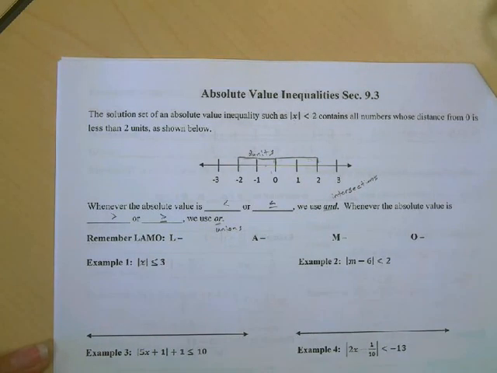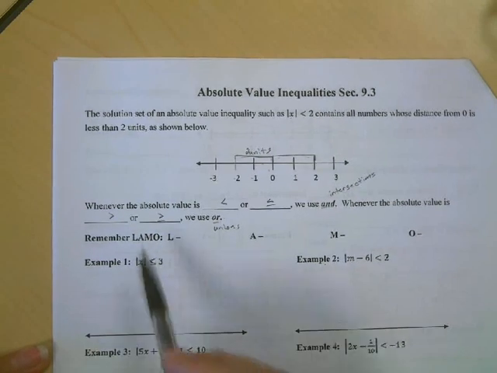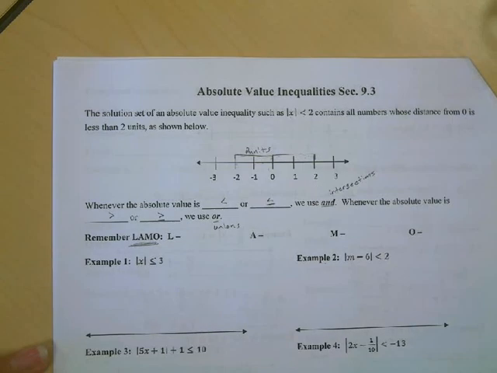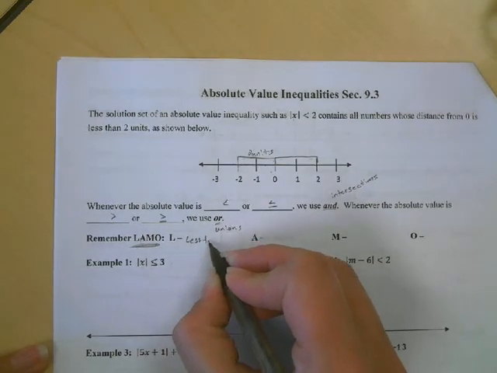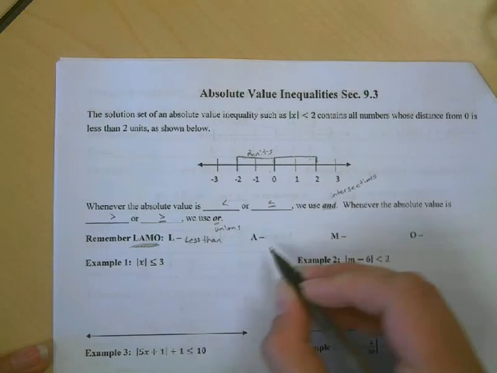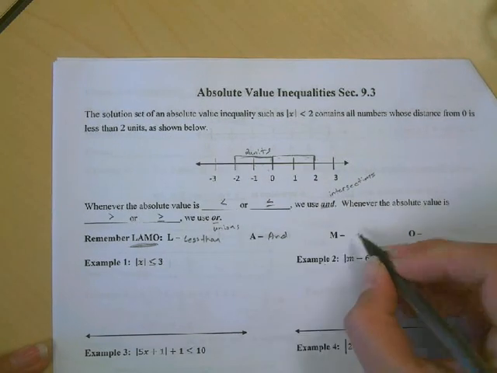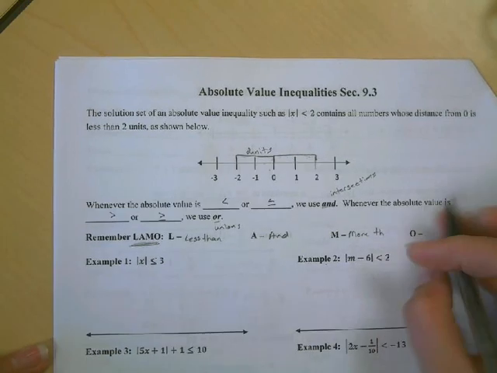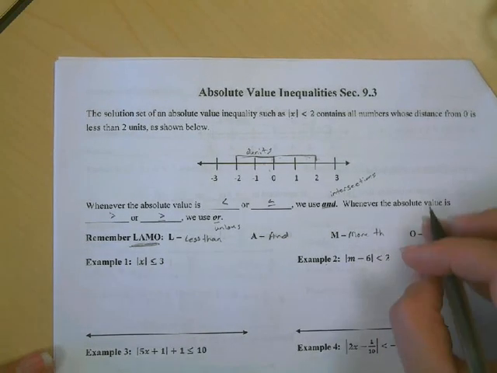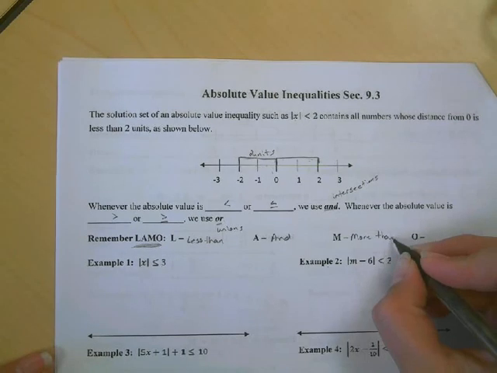To help us remember that, we have LAMO. I love this one, LAMO. Less than is and, more than is or. I know we usually say greater than, but that doesn't fit. That'd be LATO, which is not as much fun. LAMO: less than is and, more than is or.